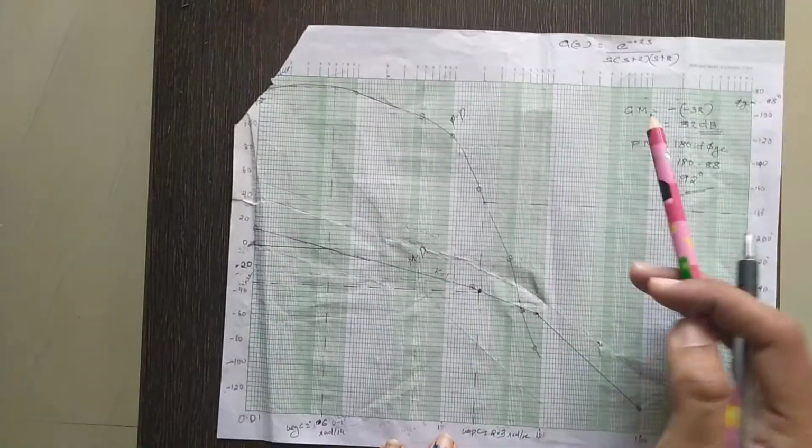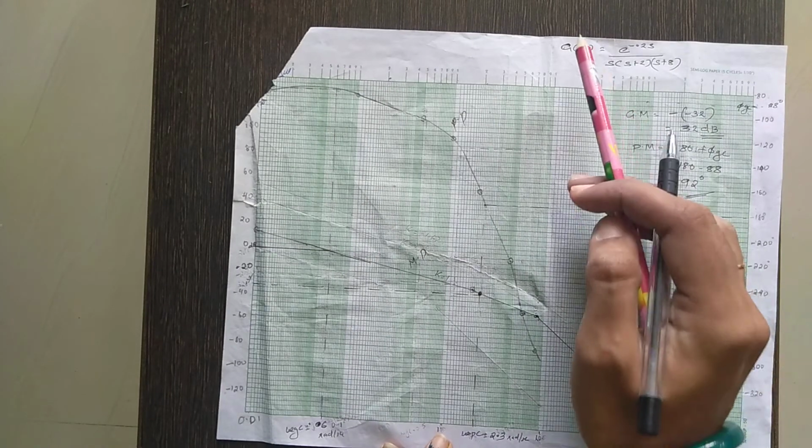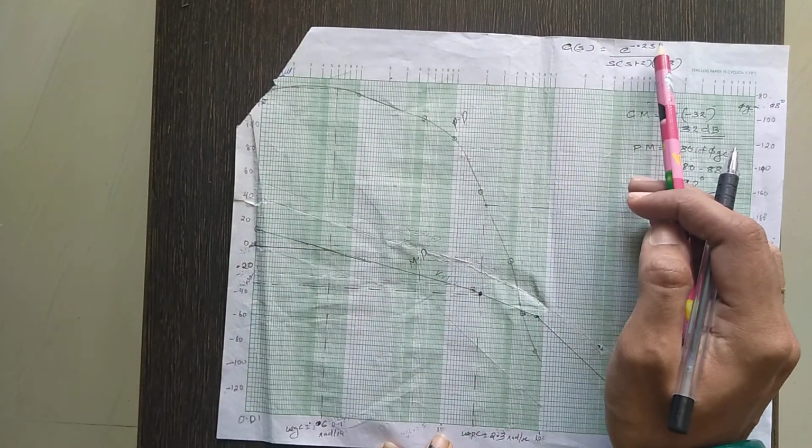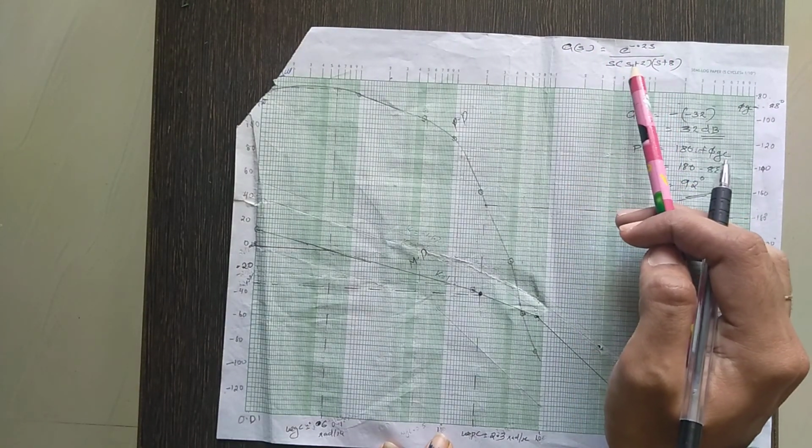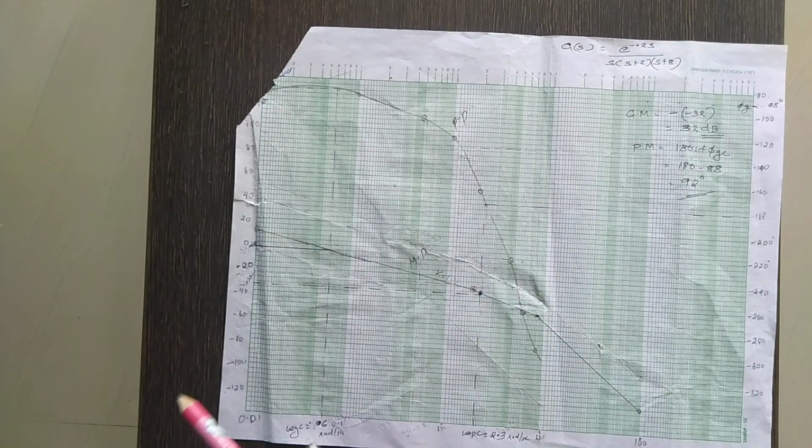Okay, that is the gain margin and phase margin of G of S equal to e raised to minus 0.2 S divided by S into S plus 2 into S plus 8.